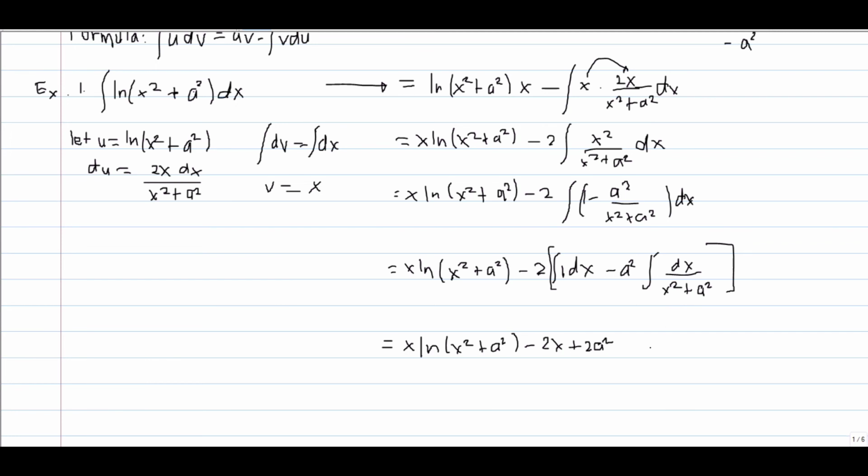To integrate that, we use this formula for inverse trigonometric functions: the integral of du over u squared plus a squared is equivalent to 1 over a times arctan, or tan inverse, of u over a, plus c.